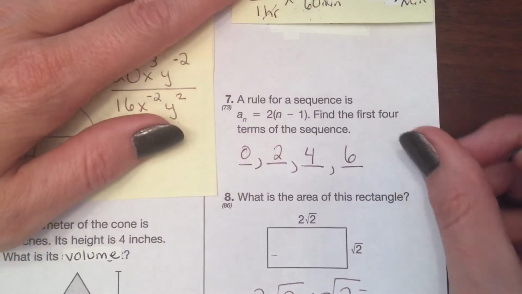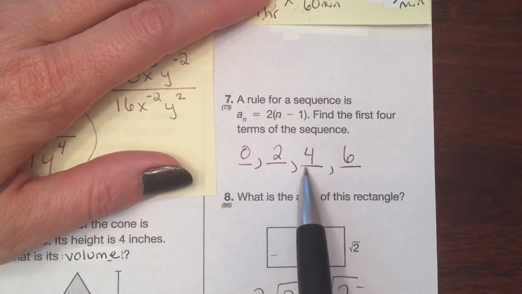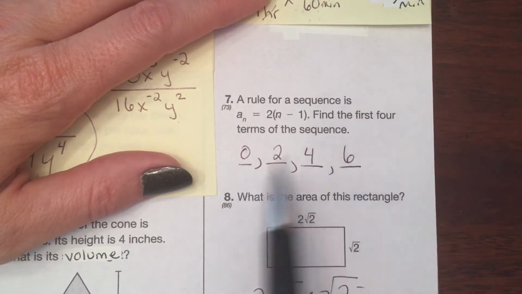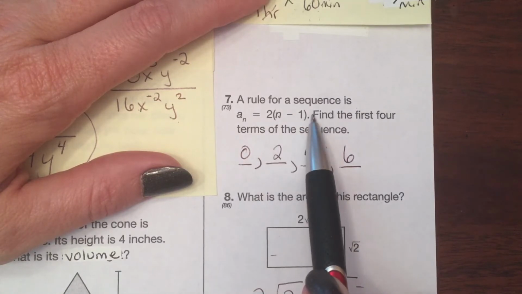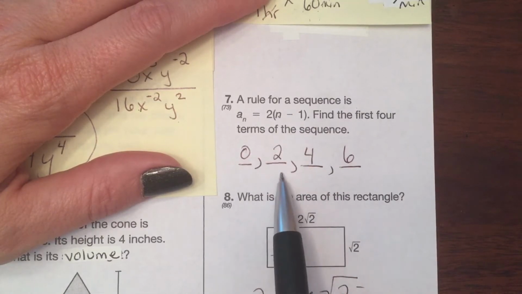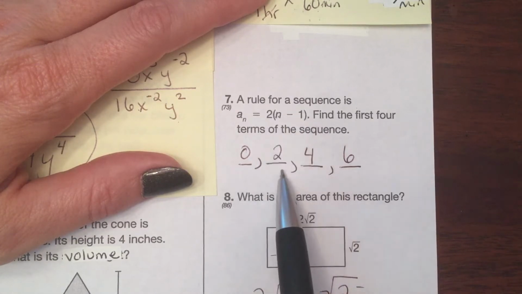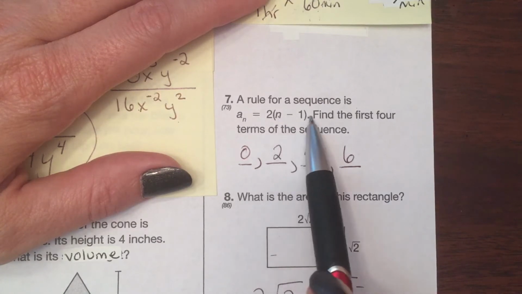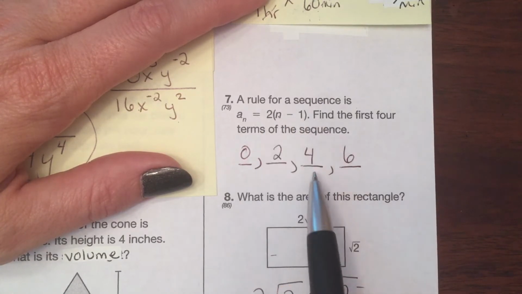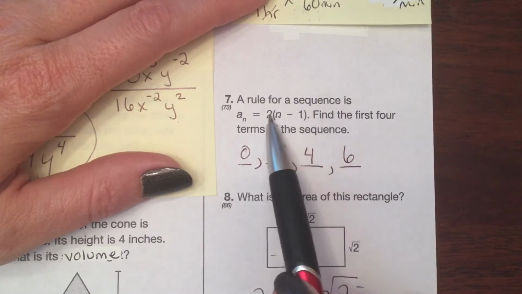Number 7, a rule for the sequence. So I just did blanks here because I wanted to find the first 4 terms. So for the first term I said 1 is n. 1 minus 1 is 0 times 2 is 0. For my second term I put in 2 for n. 2 minus 1 is 1 times 2 is 2. Third term I put in 3. 3 minus 1 is 2. 2 times 2 is 4. For the fourth term, n is 4. 4 minus 1 is 3 times 2 is 6.